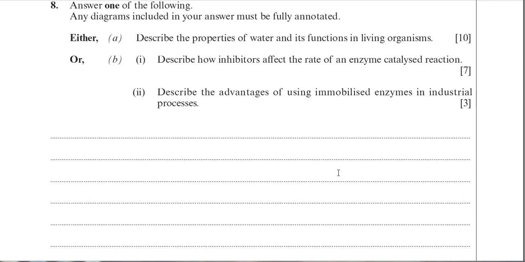Then you can start talking about the properties and functions to living organisms. So remember the thermal properties, the heat capacity, the latent heat of vaporization. Talk about the universal solvent. The function of ice, that ice acts as an insulator and prevents further freezing of the water, which allows aquatic animals to survive. Remember the water is transparent, light can pass through it, so photosynthesis can occur in aquatic plants. There's lots and lots of things you can put in here.